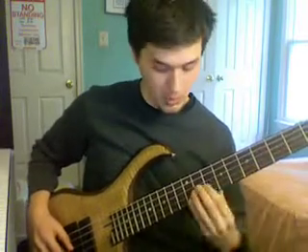So then we're just going to take that pattern and then just move it all the way up and down the fretboard. And back down.